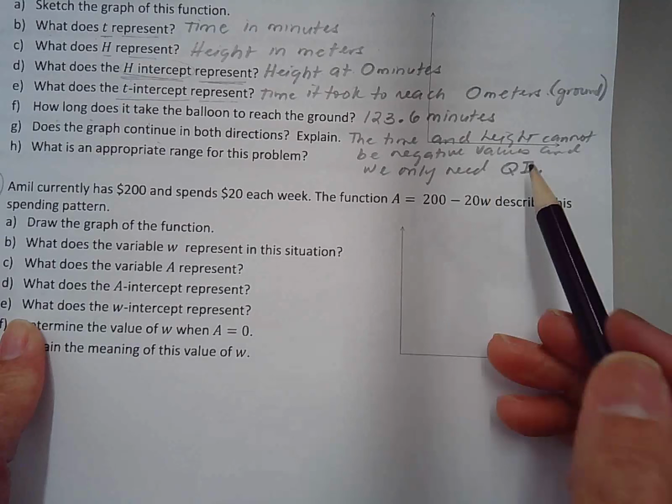What does the W intercept mean? W intercept, so that means the amount is 0, right? So W intercept is the number of weeks when he has $0 left. So W intercept is the number of weeks that he has $0.